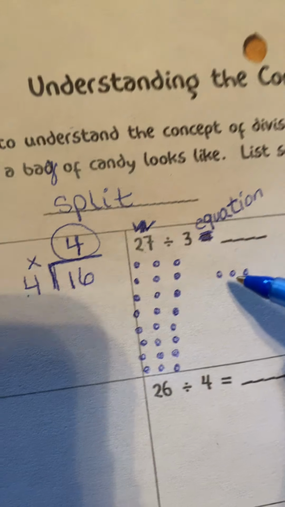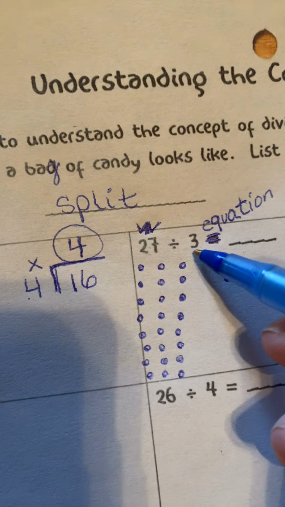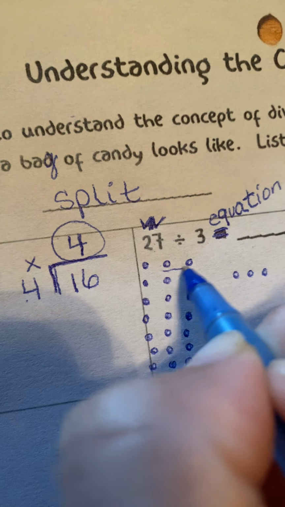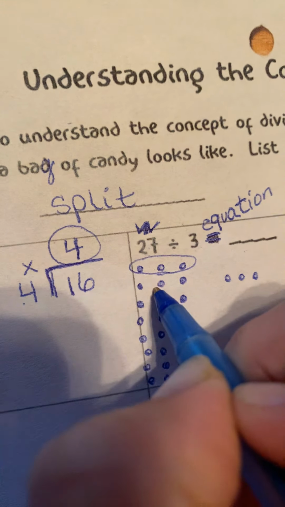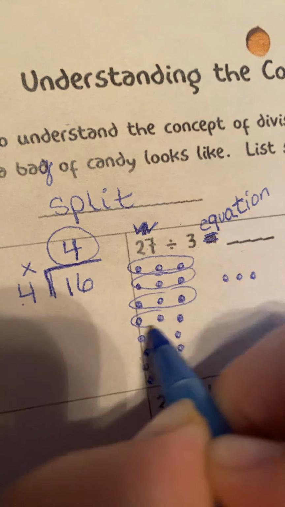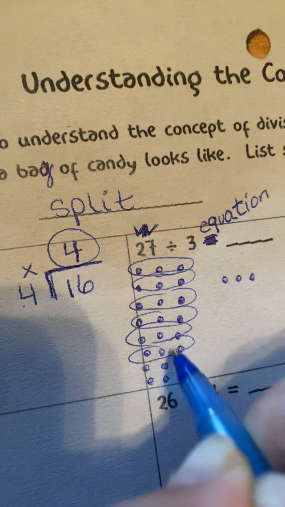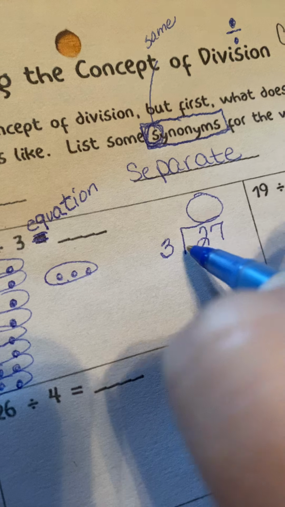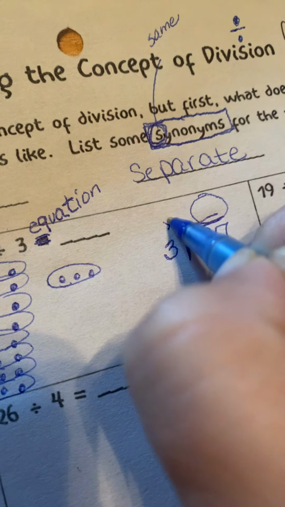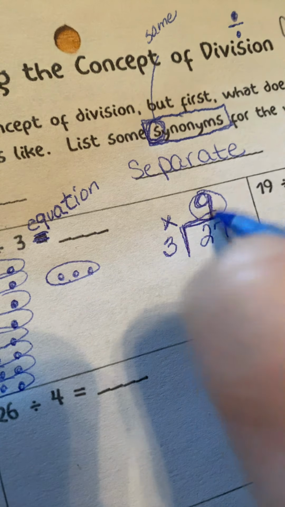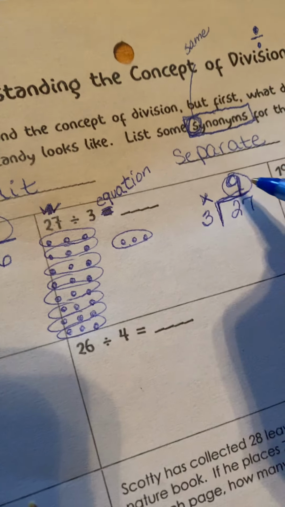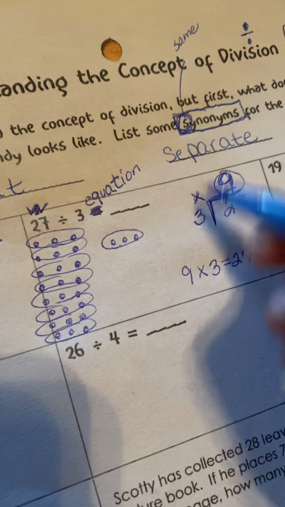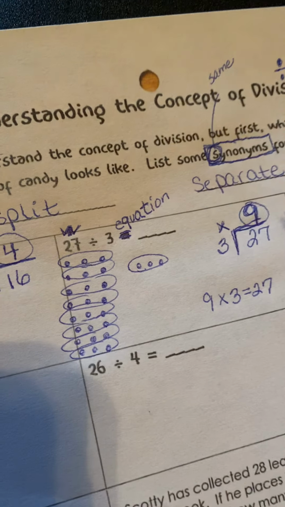27 whole objects. And what are we splitting them into? Yes, 3, but what I want is this word. Yeah, groups of 3. Let's go back and circle how many groups of 3. Y'all circle on your paper. I'm going to circle on mine. Like there's 1. Y'all ready? 2, 3, 4, 5, 6, 7, 8, 9. 27 divided into groups of 3 makes a total of 9. And that's because 9 times 3 is 27. Division and multiplication are BFFs. They're the fact family.